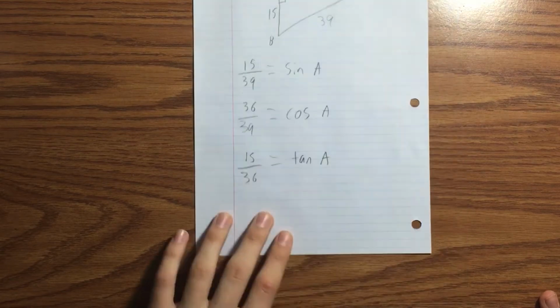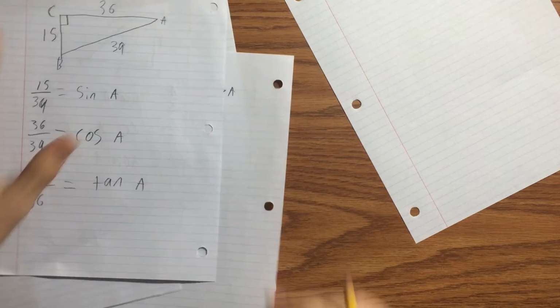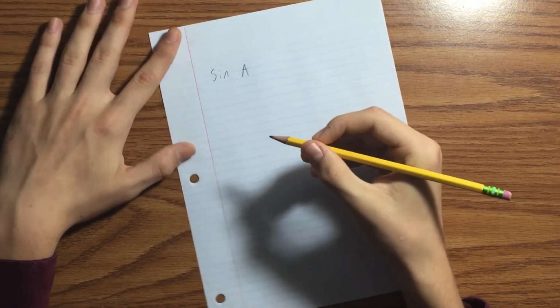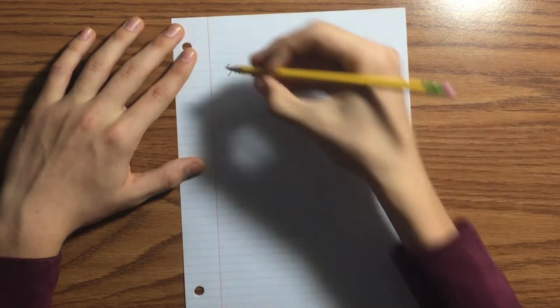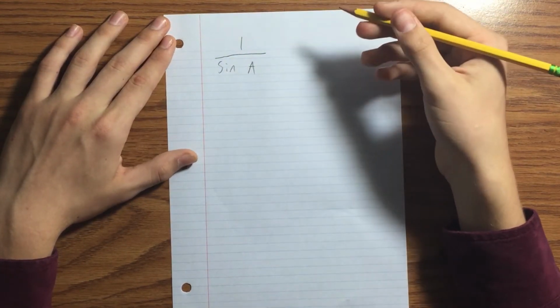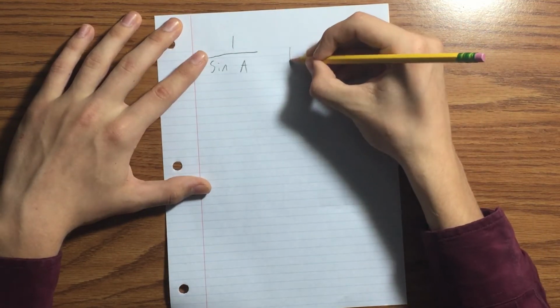Now, problem B. Hold up a second. Problem B is about the cosecant, the secant, and the cotangent. Pardon my messy papers. Basically, the cosecant, the secant, and the cotangent are just like the good old sine, cosine, and tangent, but they're the reciprocal, which means that it's like 1 over sine A. So let's look at the triangle in problem B here.